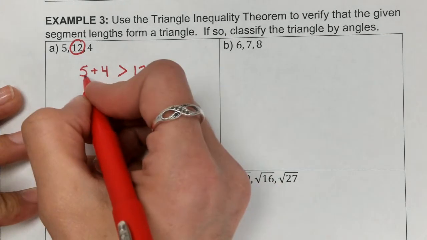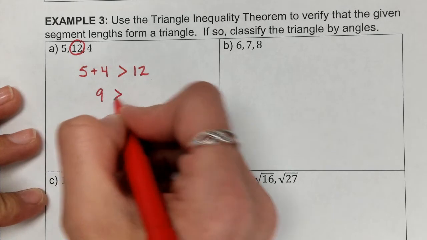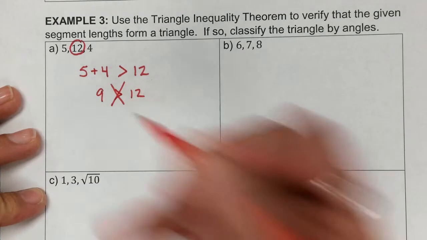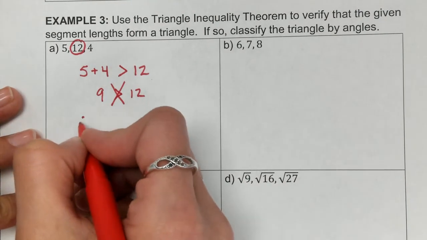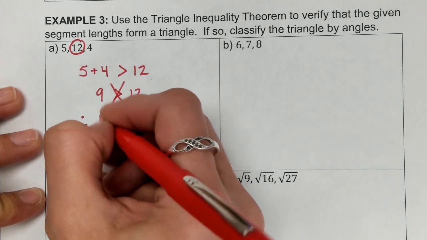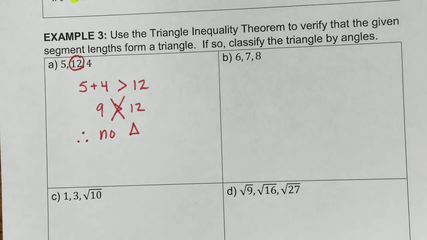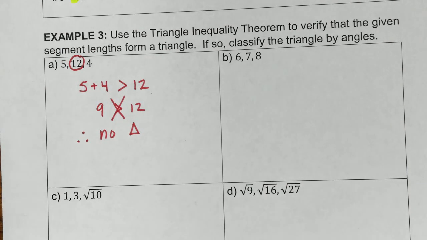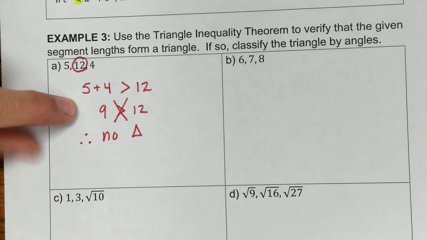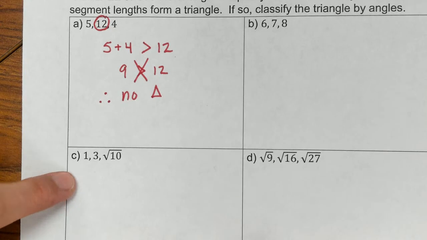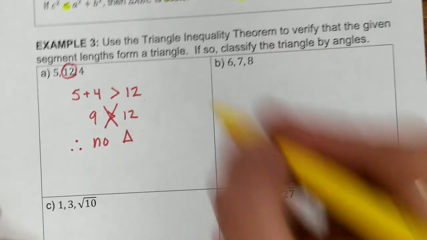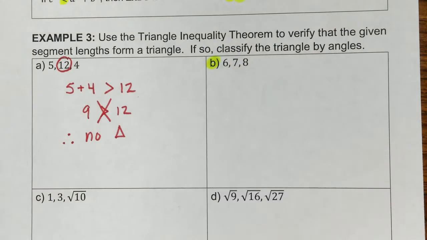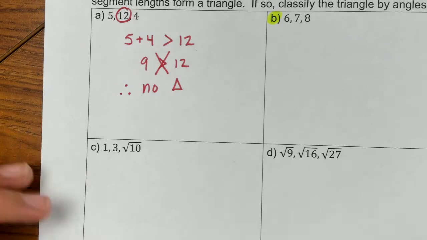On this problem, 5 plus 4 gives me 9. Hey, that is not greater than. Therefore, we don't even have a triangle. So we don't have to move on. We're done. Woo! Yay! So I'm going to do C since we have some radicals, but B, you need to do the exact same thing. First things first, find out. And then after you see me do C, you'll see filling in the formulas and whatnot and working that out, and you can go back and work on it.